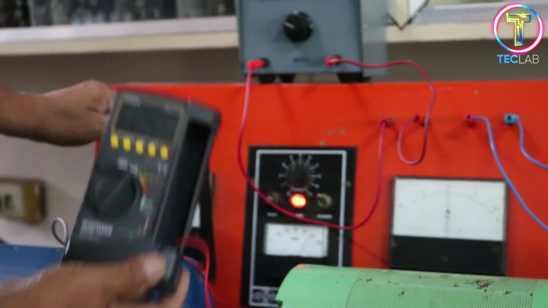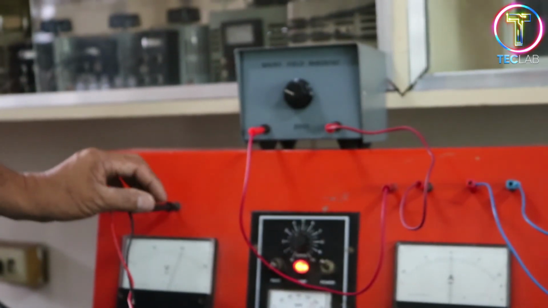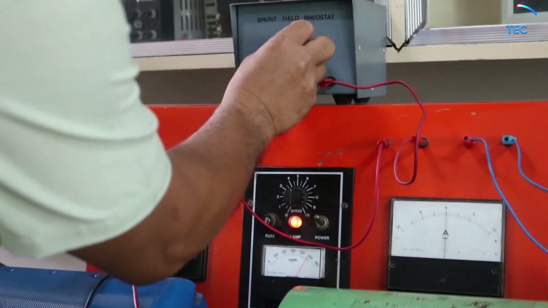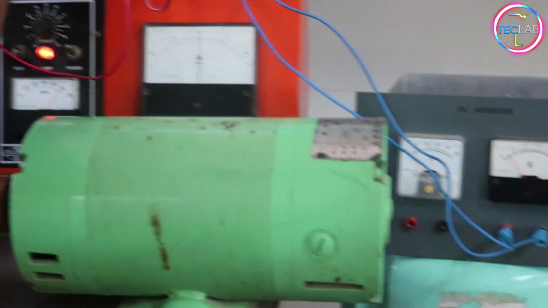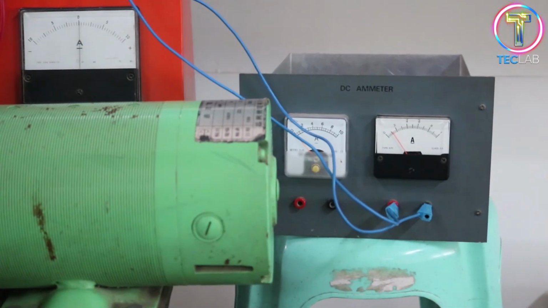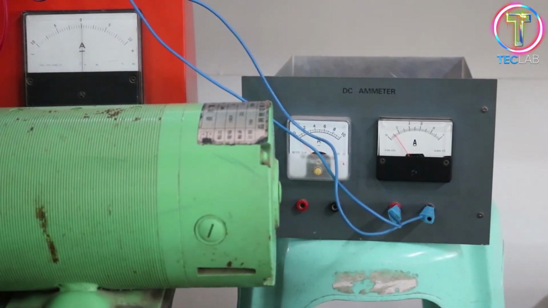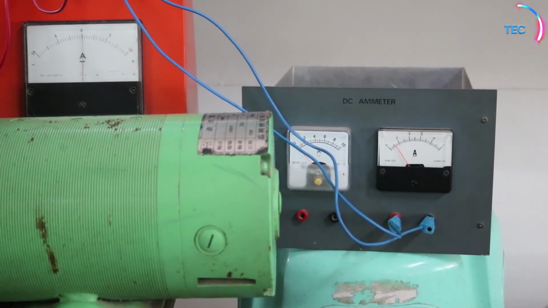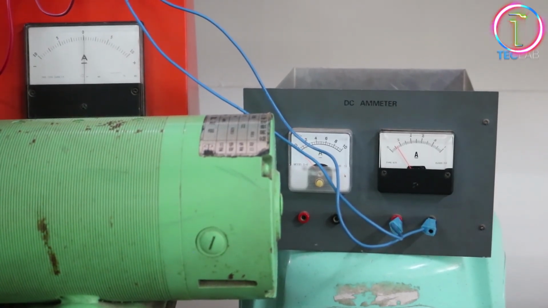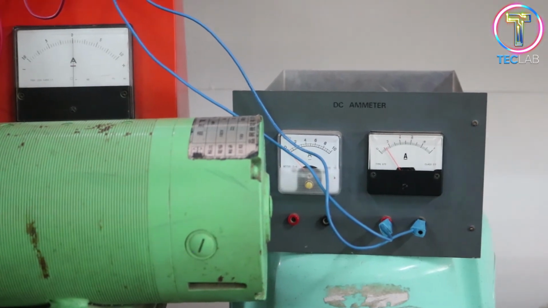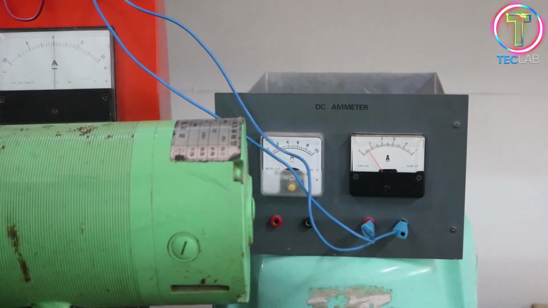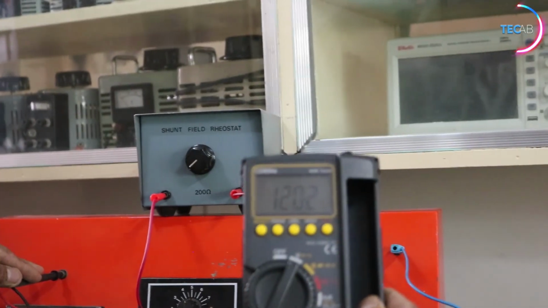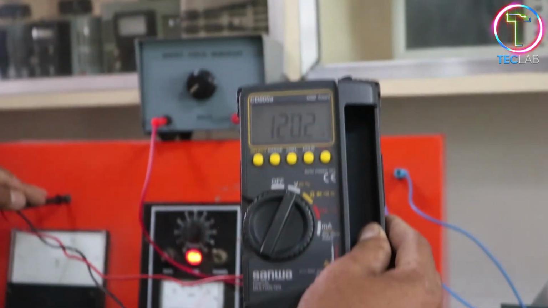So next is at 0.14 ampere. So this is the voltage reading at 0.14, 120 volts.